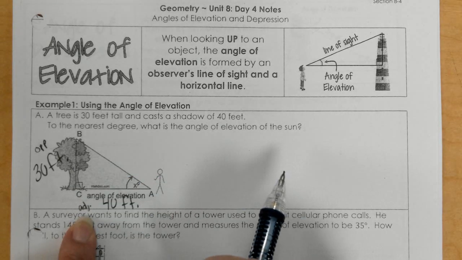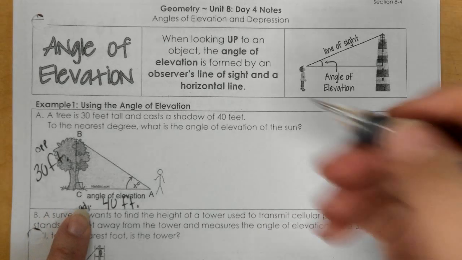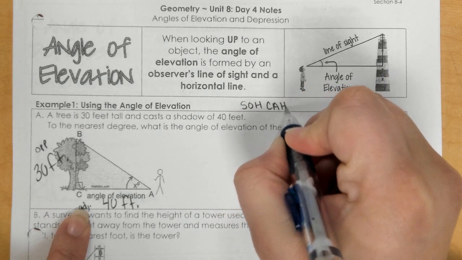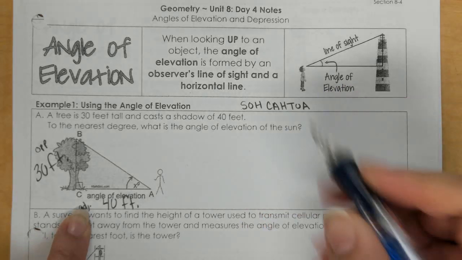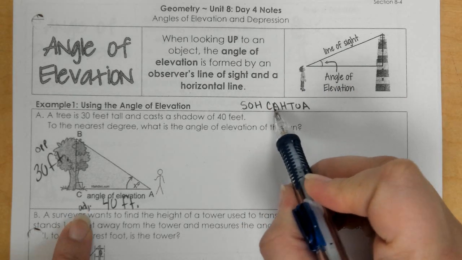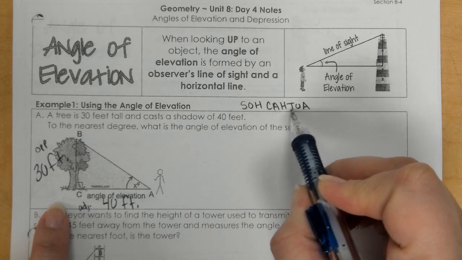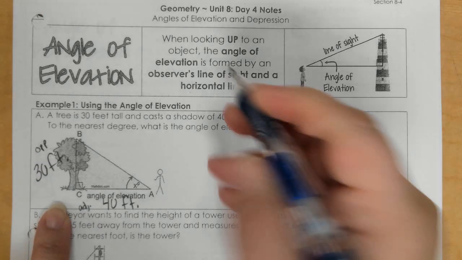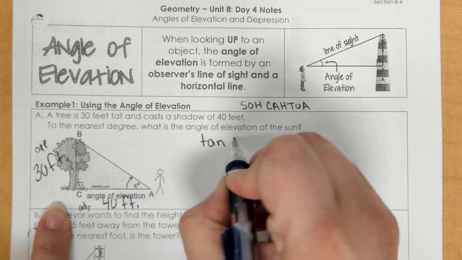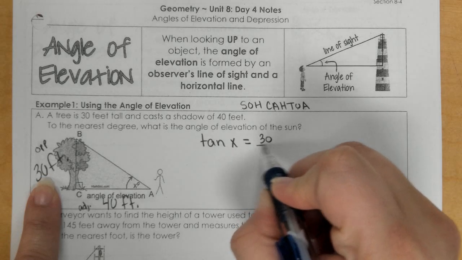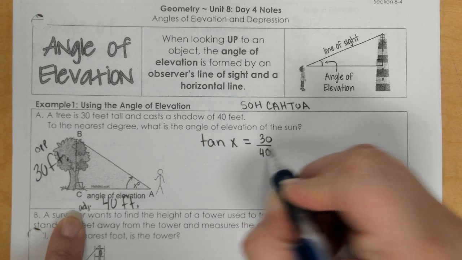And because we are dealing with opposite and adjacent, it might help you to write SOHCAHTOA. And we can see that opposite and adjacent are right here in TOA. So tangent of x equals opposite over adjacent, which is 40.